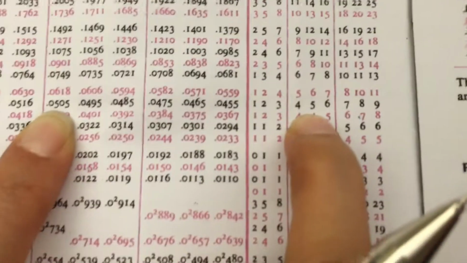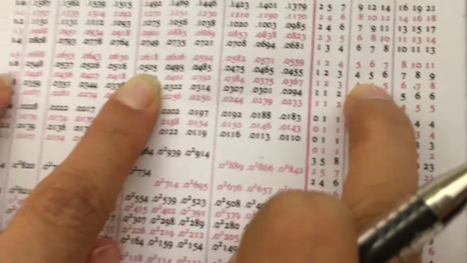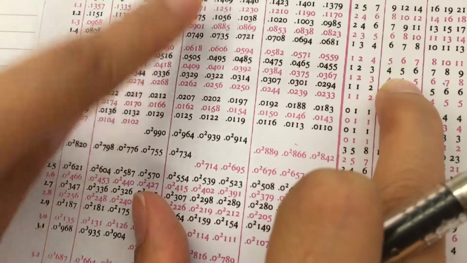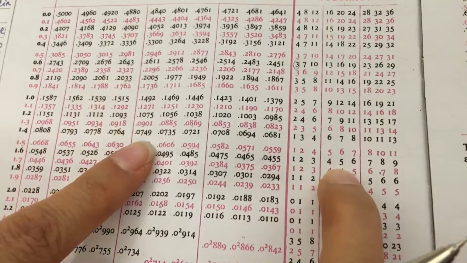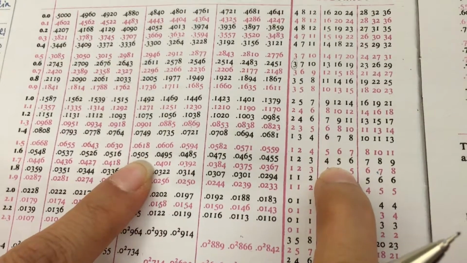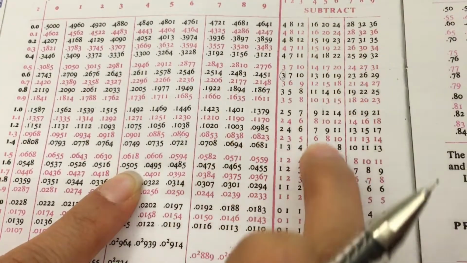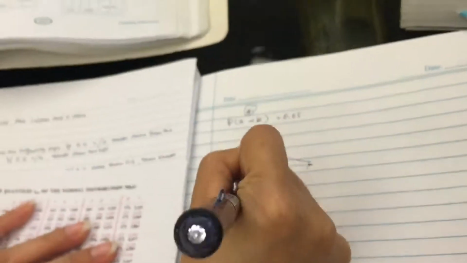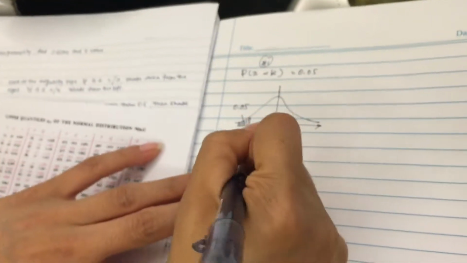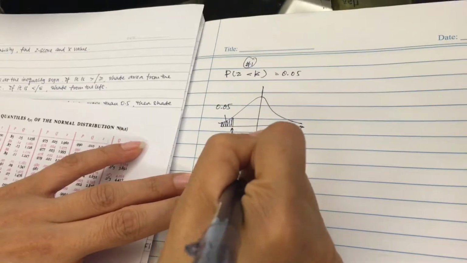Then the reading of my z-score will be 1.64, then 5. So that means my k is negative 1.645.